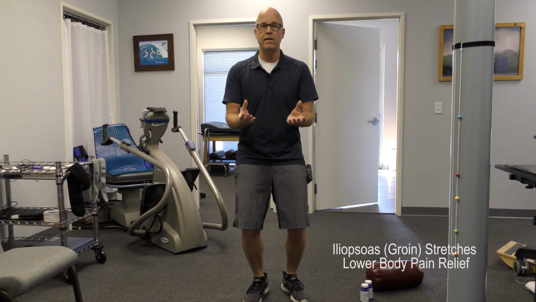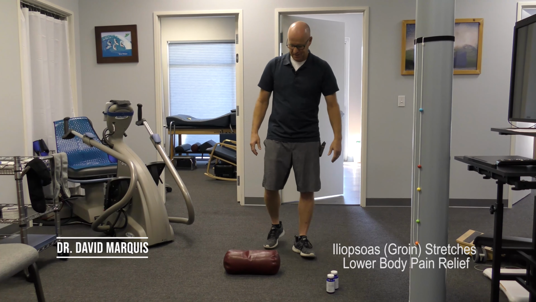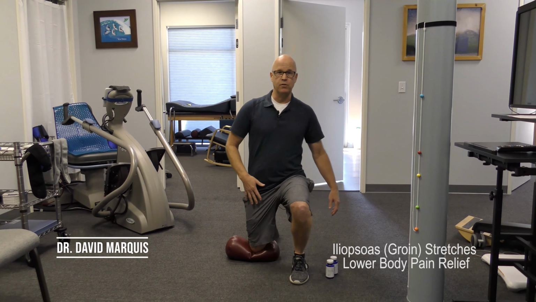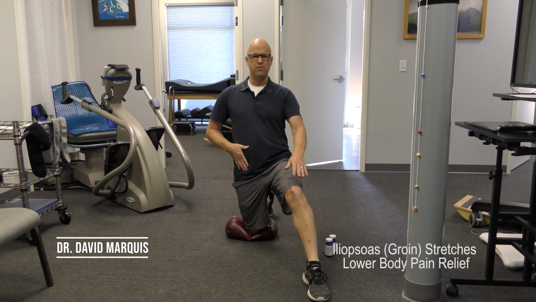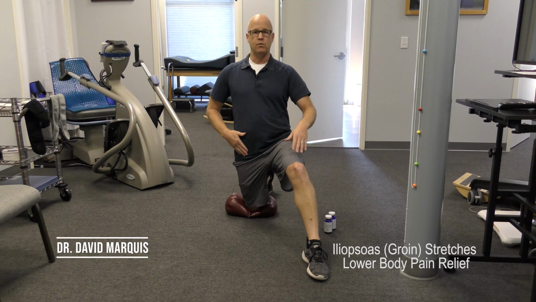There are several different versions of this stretch. The first one that I'm going to show you, I just use a pillow so that I can buffer my knee on the floor. When you get to your mid-50s, you feel your knees a little bit more sometimes. So I'm going to drop down on my right knee because I'm going to stretch my right hip flexor, and I'm going to put my left foot out in front of me a fair distance because I want to have a decent range to stretch this muscle.